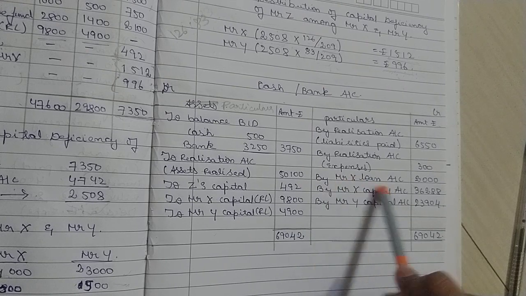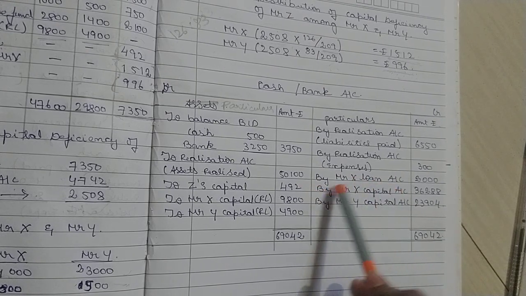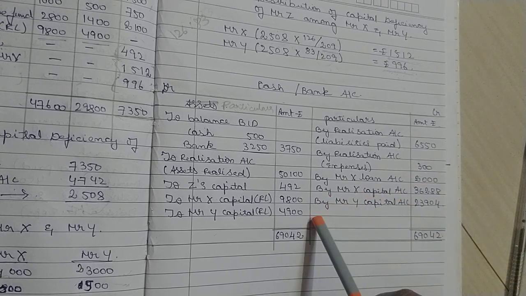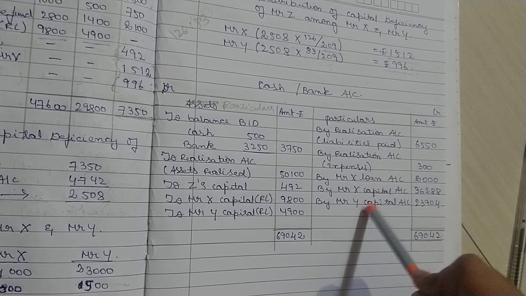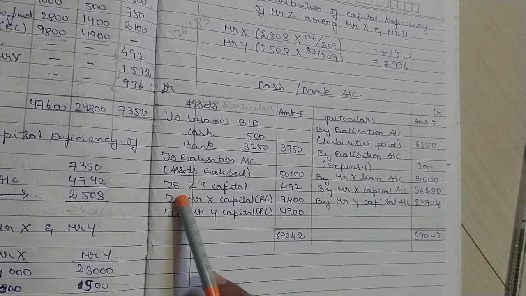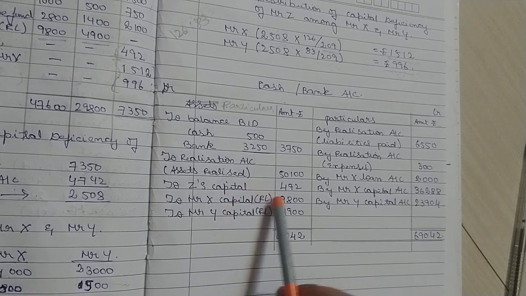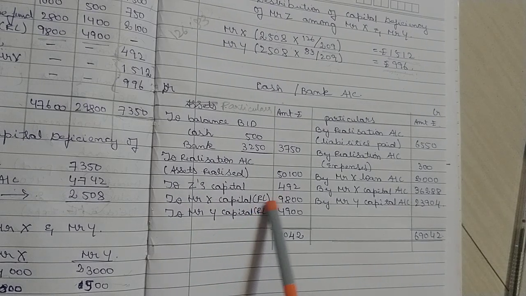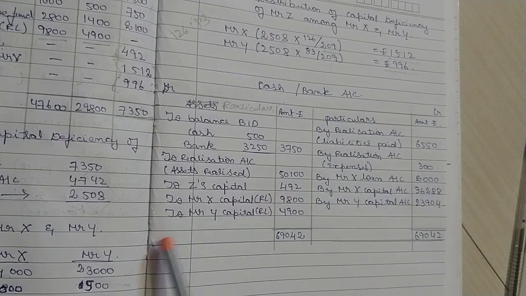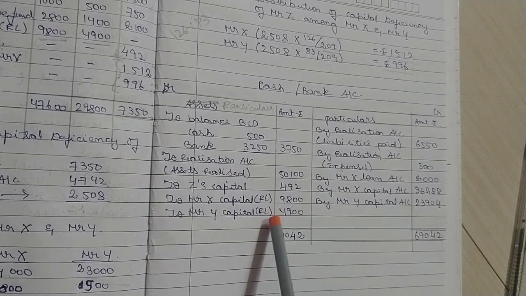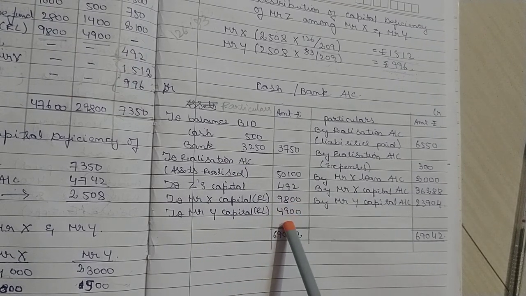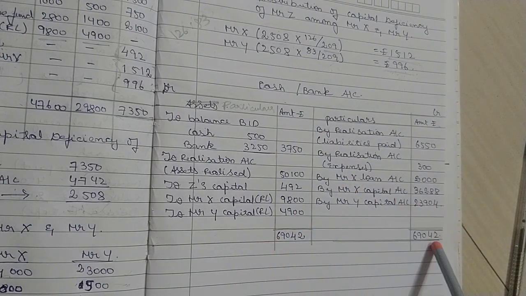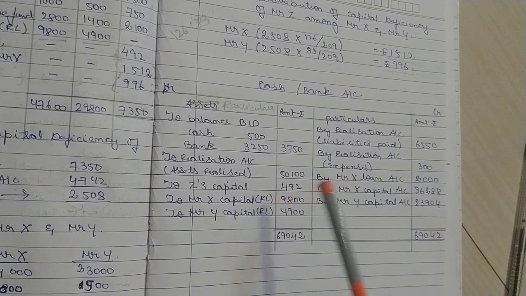Now X's loan, you have to pay it back in cash. So by Mr. X loan 2,000 rupees. By Mr. X capital account, by Mr. Y capital account, that is balancing figures in X and Y capital accounts. Next, to Z capital account, Z is bringing only 492 rupees as cash to the business. To Mr. X capital account, that is realization loss, cash brought in by Mr. X, and realization loss, cash brought in by Mr. Y, 9,800 and 4,900. When you take the total of cash and bank account, the debit side and credit side, if it is tallying, that means your problem is right.